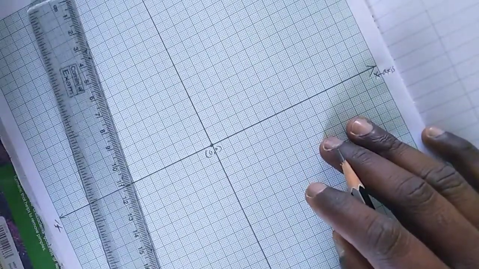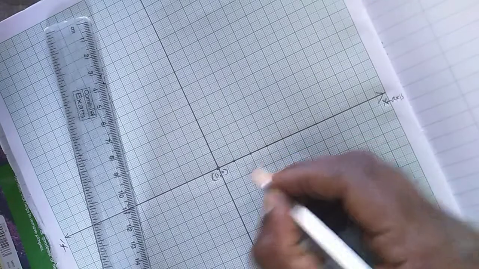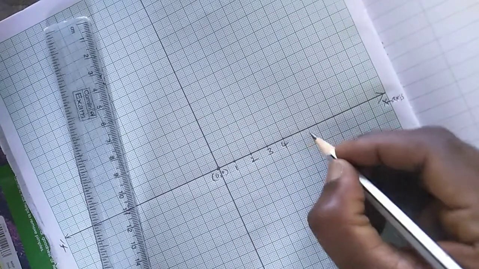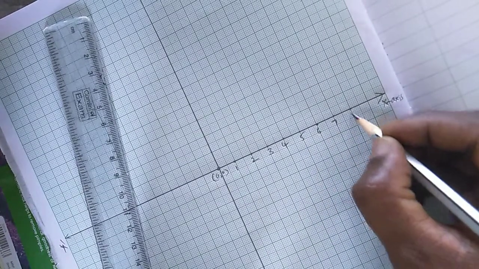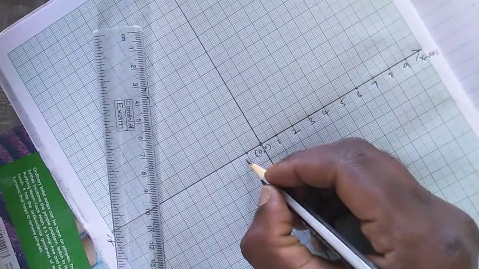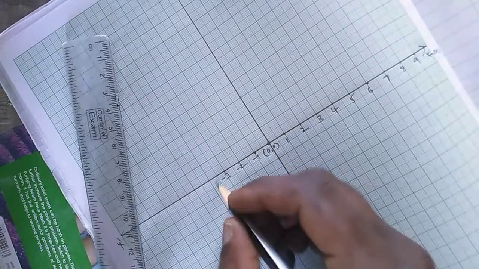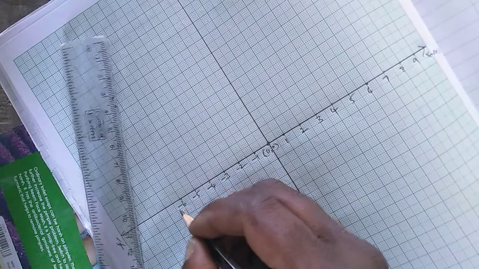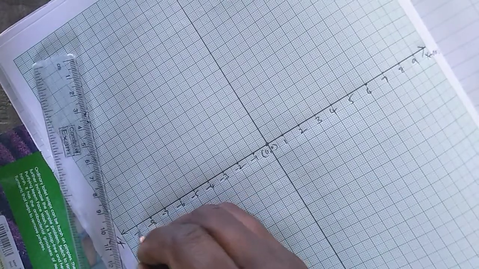Now mark the numbers on both axes. On the right side all are positive, 1 2 3 4 5 6 7 8 9. On the left side -1 -2 -3 -4 -5 -6 -7 -8 -9.